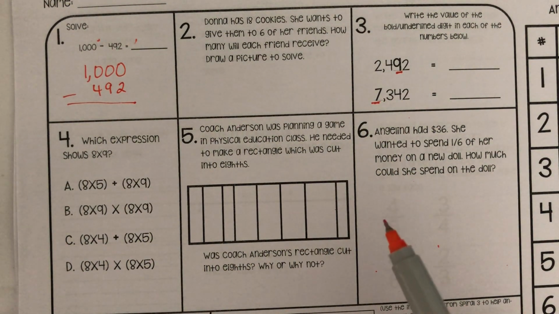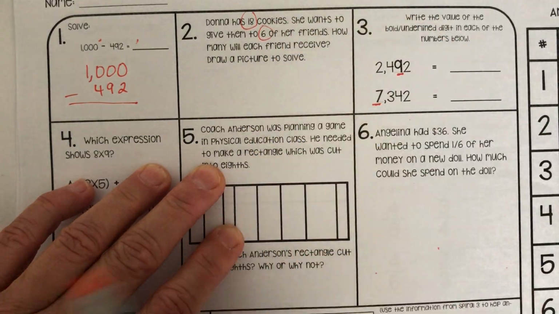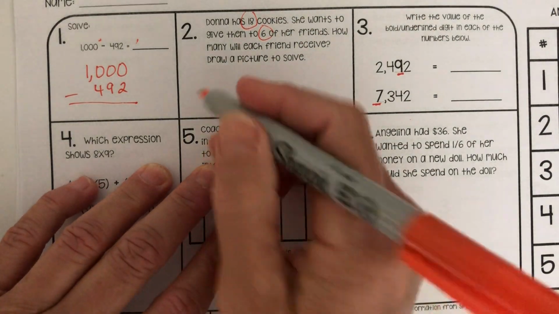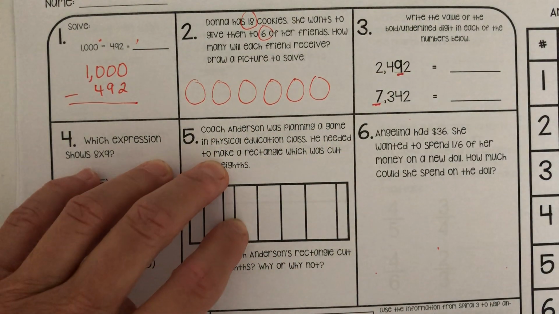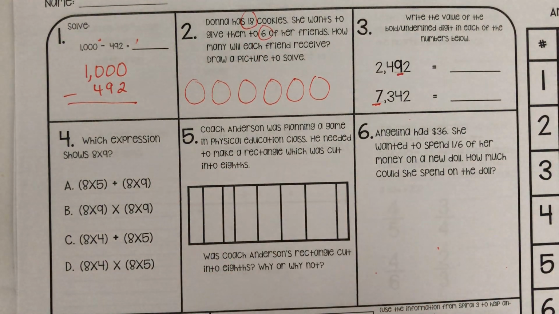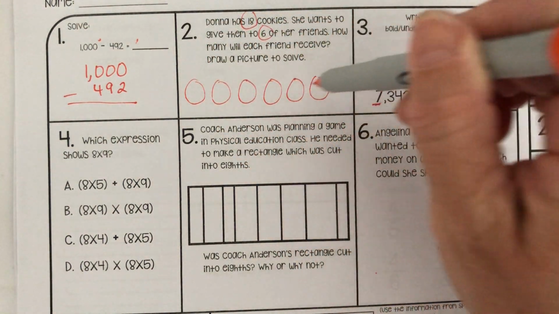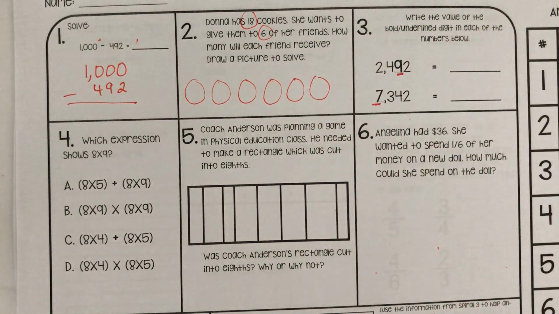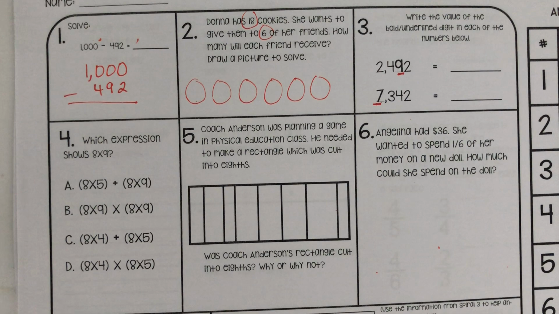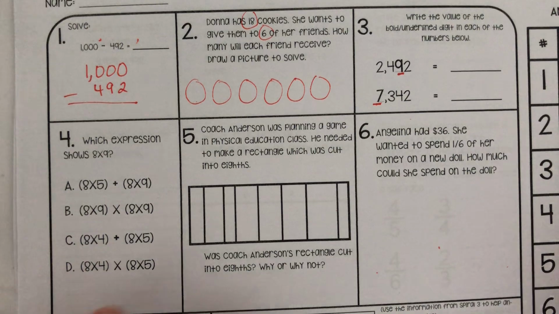All right, Dana has 18 cookies. She wants to give them to 6 of her friends. How many will each friend receive? So she has 18. She wants to give them to 6 of her friends. They want you to draw a picture, so you should draw the 6 friends. Now you have 18 cookies, so you need to divide 18 by the 6 friends, and you could just draw like 1, 2, 3, 4, 5, 6, 7, 8, 9, 10, 11, 12, 13, 14, 15, 16, 17, 18, or if you know what 18 divided by 6 is. Okay, but you could just start by dividing them up. Give everybody 1, give everybody 2 until you get to 18.